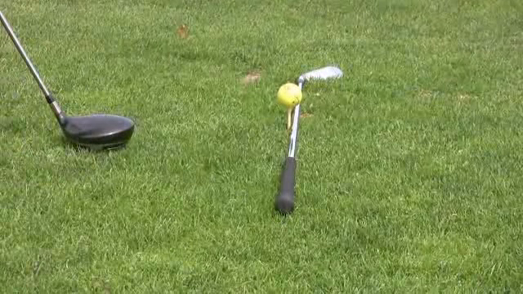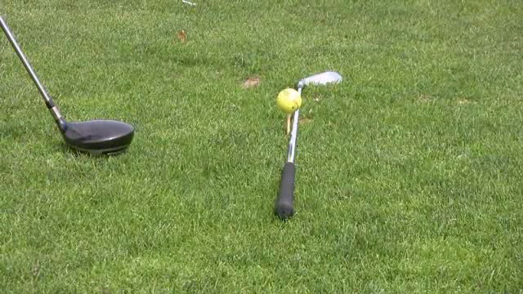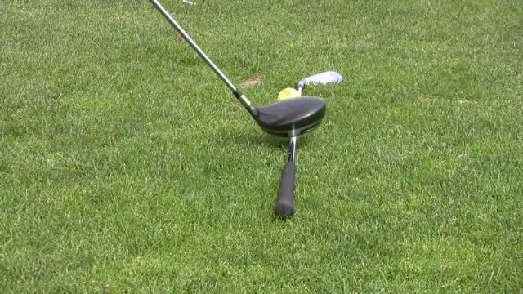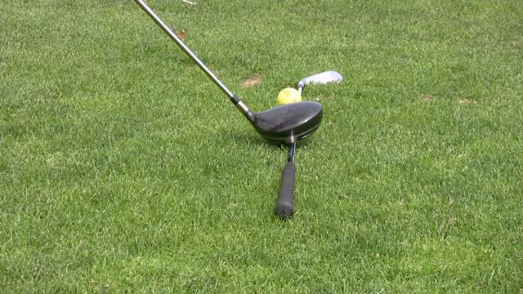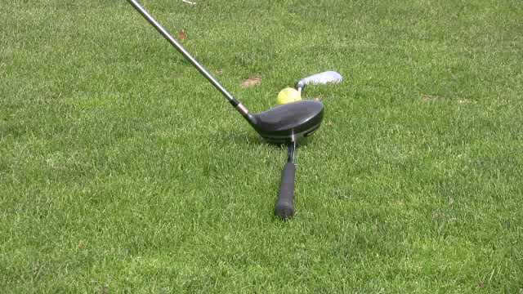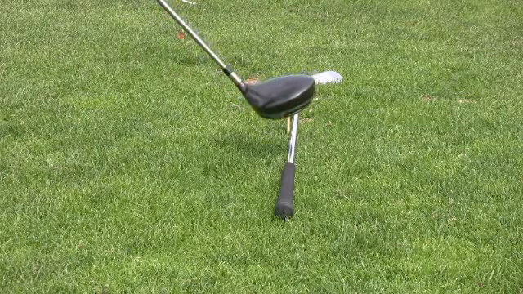Now, the second component is how the path of the golf club relates to the club face angle at impact. As mentioned before, where the ball starts is a relationship between where the club face is pointed at impact, open, square, or closed, and the path is going to dictate the curvature.